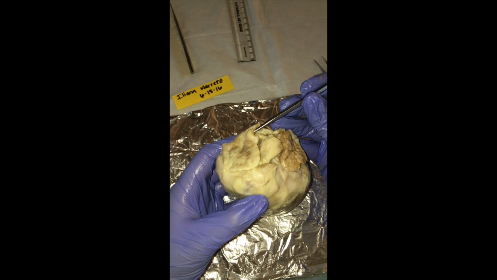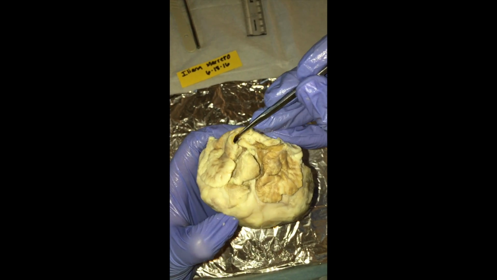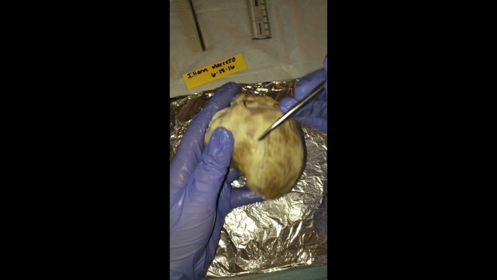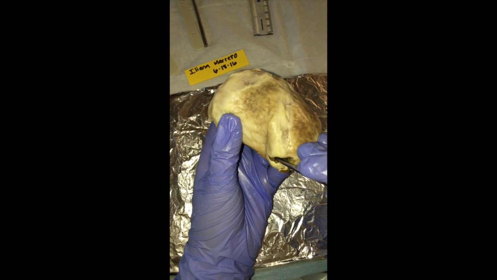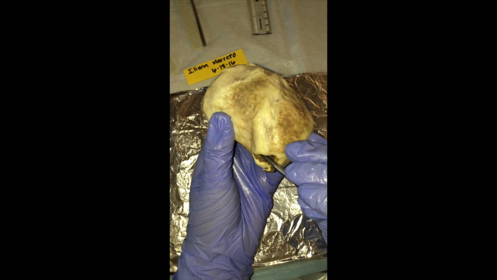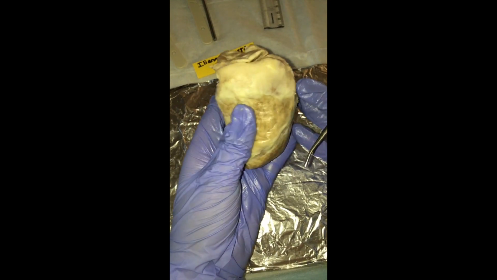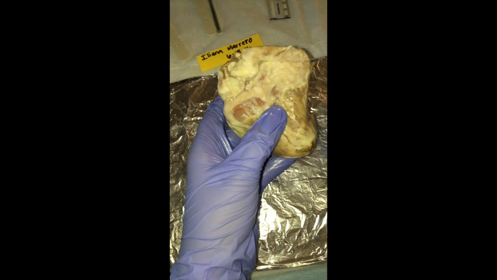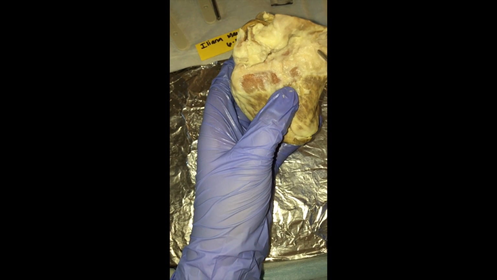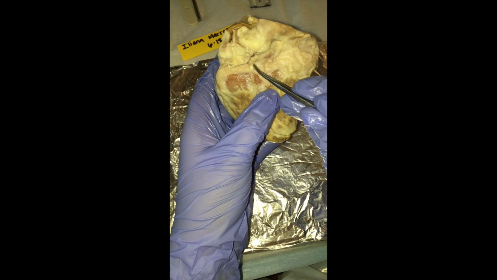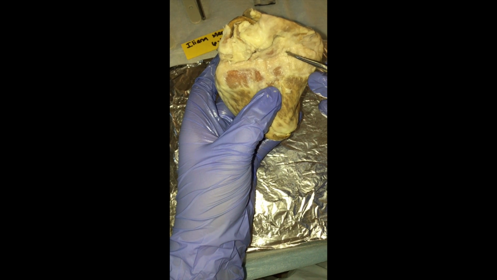Next, we have the superior vena cava, which is this opening right along here, and the inferior vena cava that comes out through here. Next we move on to the posterior side of the heart, and we have the coronary sinus, which would be a vein traveling right along in this end here.